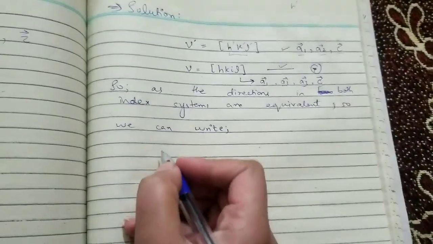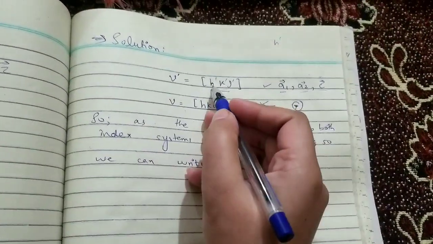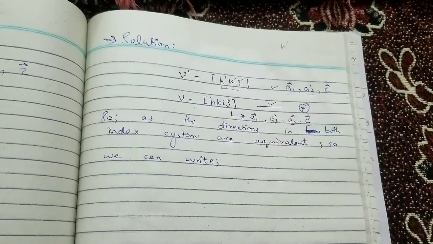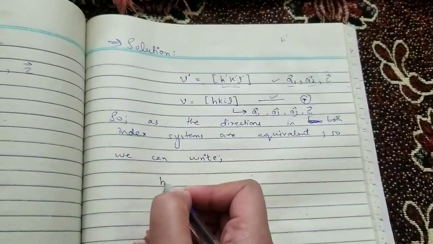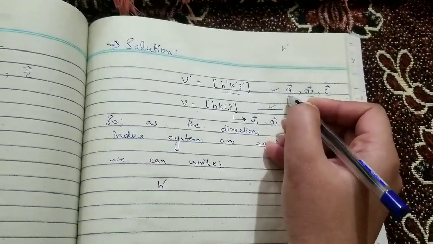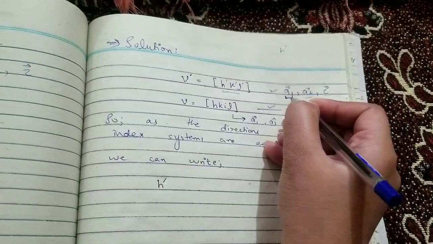Now we can write that to describe a direction in terms of a vector, what we do is multiply its Miller index with the vector.